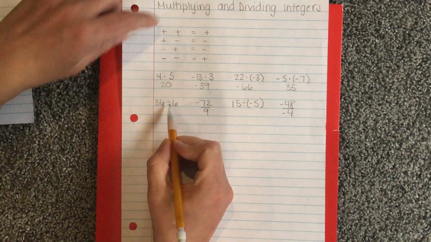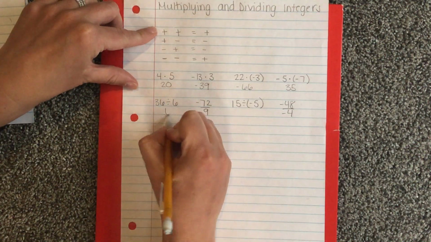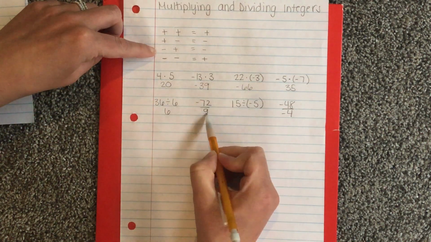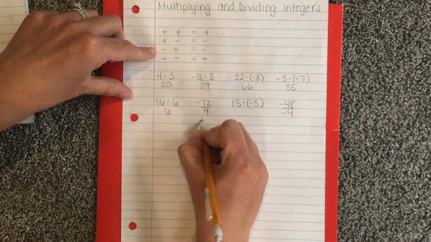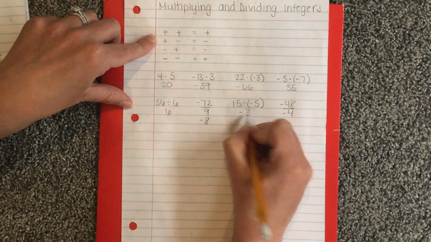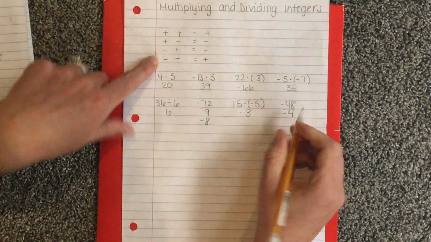Okay, so here I have a positive and a positive, so my answer is positive. I have a negative and a positive, so my answer is negative. A positive and a negative, and a negative and a negative.